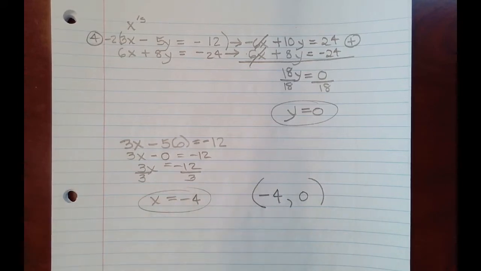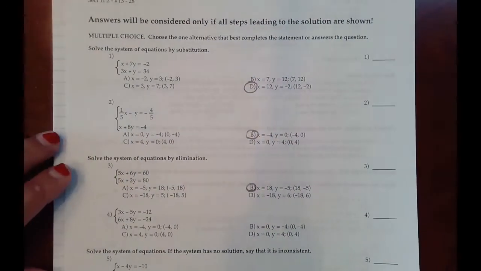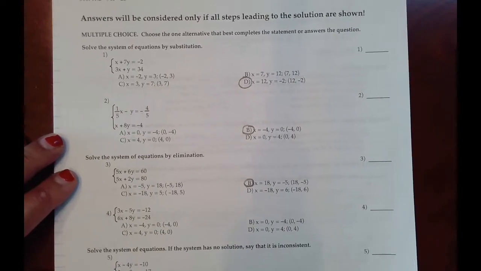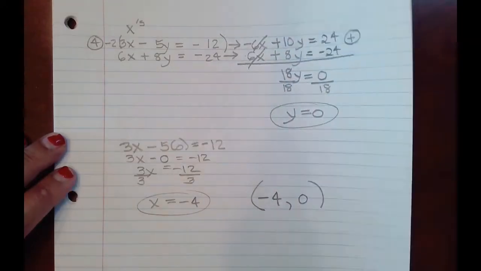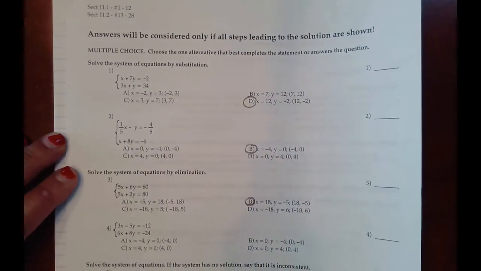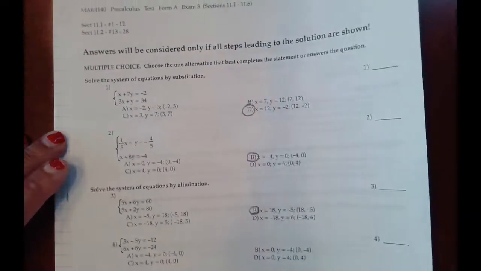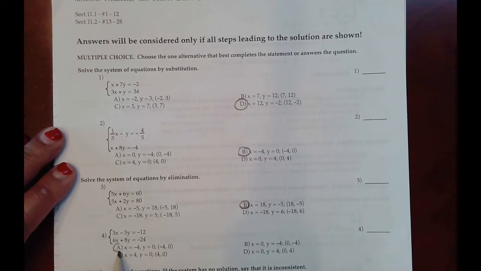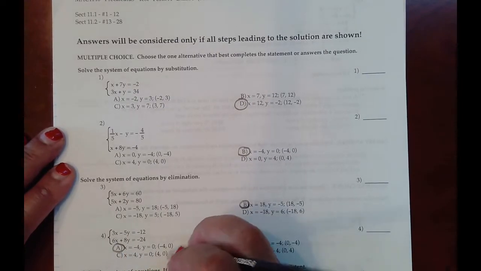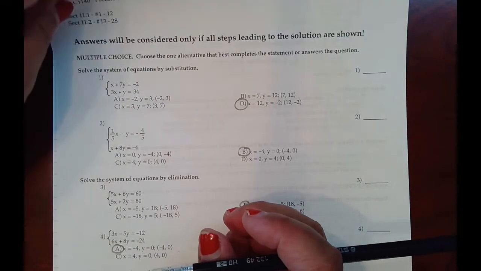All right, so let's see. So for number 4, that would be choice A. Negative 4 for x and 0 for y. You can list the answer like this or like that. Okay, moving on to number 5.